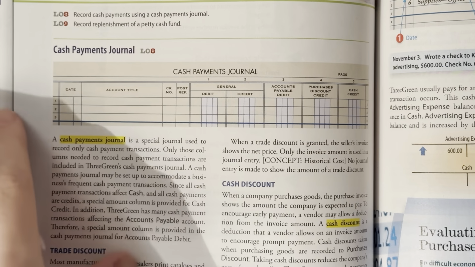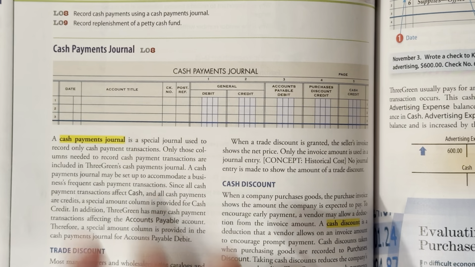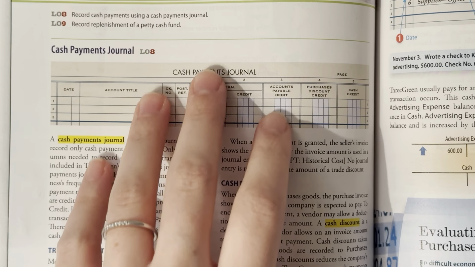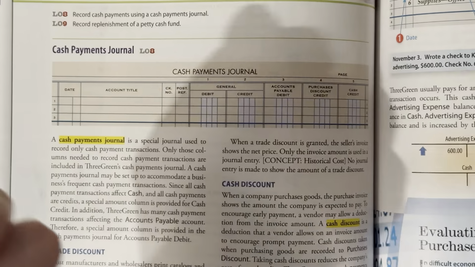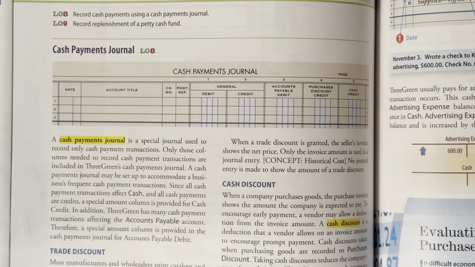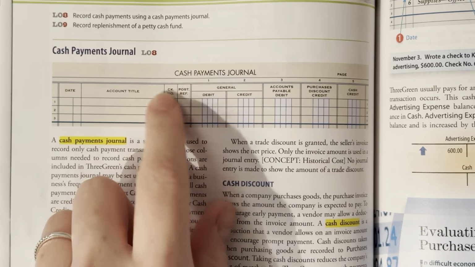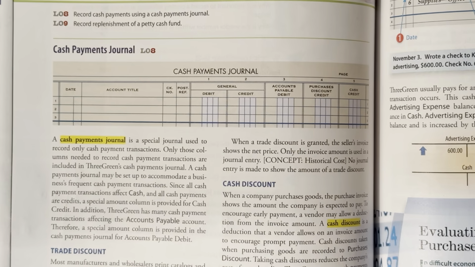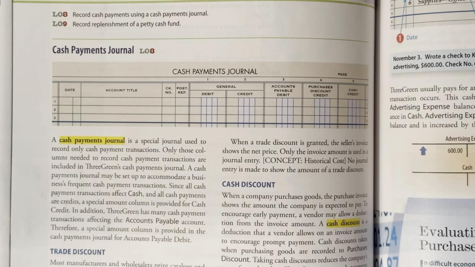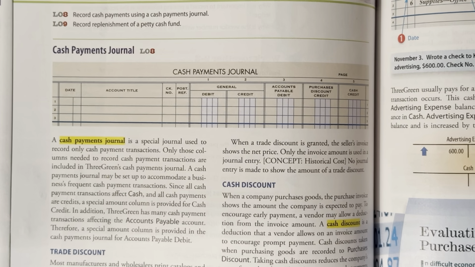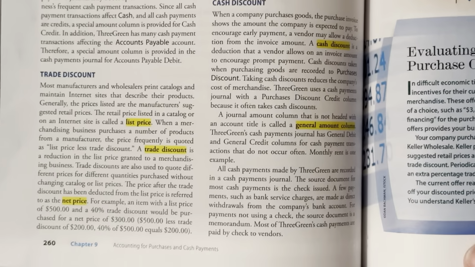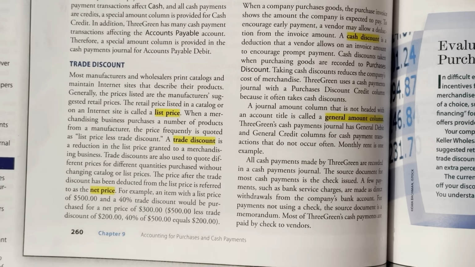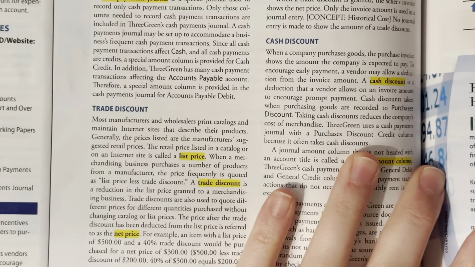Before, that journal was just used for purchases. Well, maybe there's one department in the company that just handles cash payments. That's the transfer of literal cash. So if any of the transactions say the word cash, that means it goes in the Cash Payments Journal. So it's a special journal used only to record cash payments. We'll get into journal transactions on those, but let's talk about trade discounts and cash discounts first.